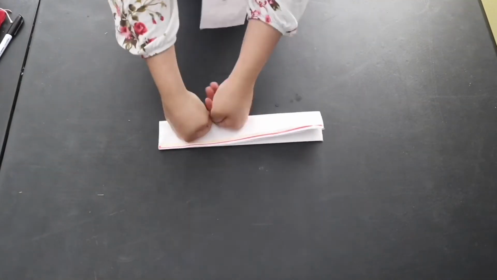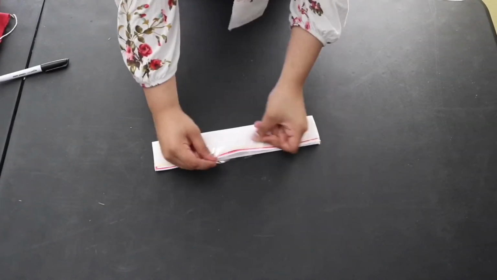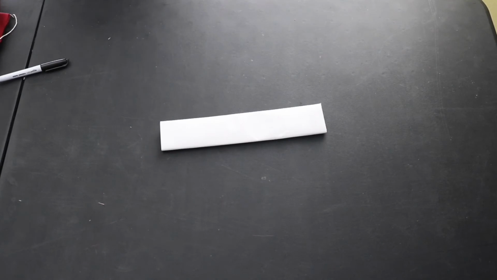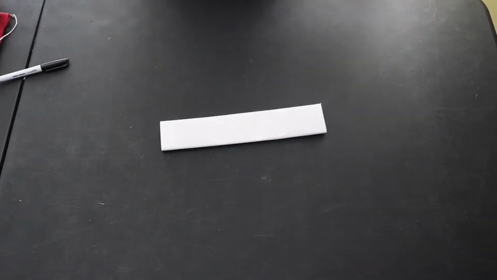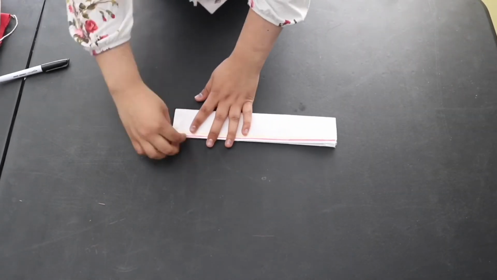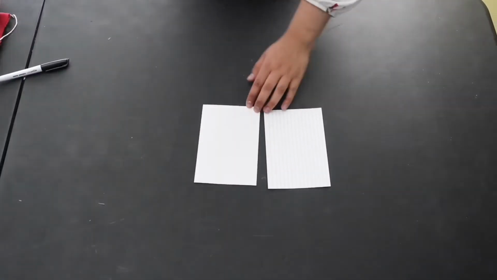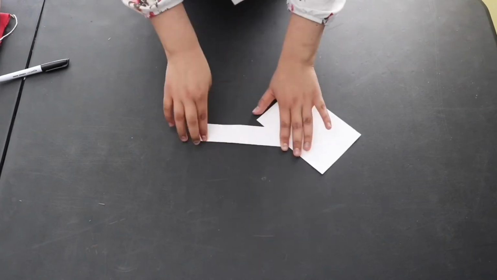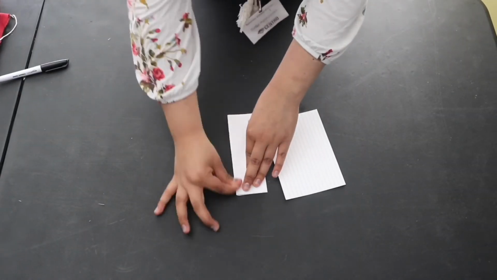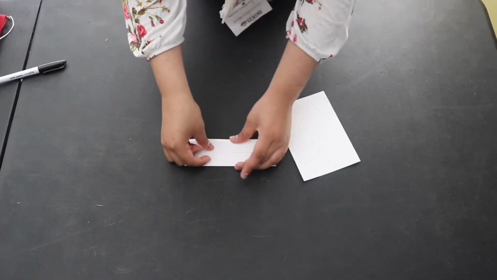I took my printer paper, construction paper, and more printer paper. Then I took my stack and folded it in half hot dog style. After that, I added some tape to secure the edges, and this is now my main part of the bridge. Once I'm done with my main part of the bridge, I will start working on my legs. For this step, I took two of my index cards. I folded both of them into 4 equal sections, hot dog style.